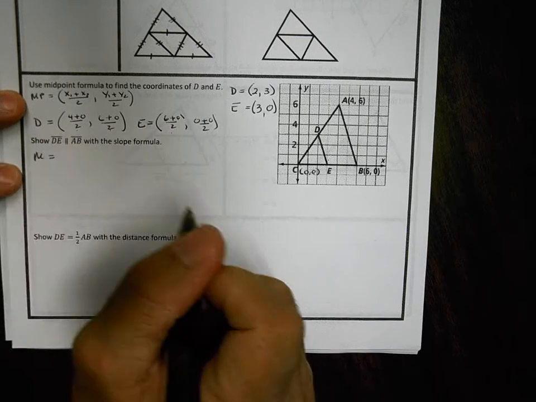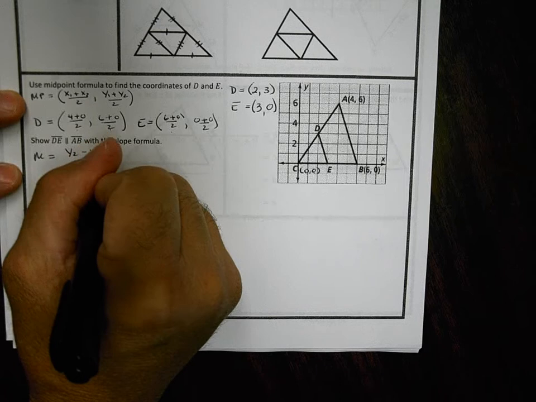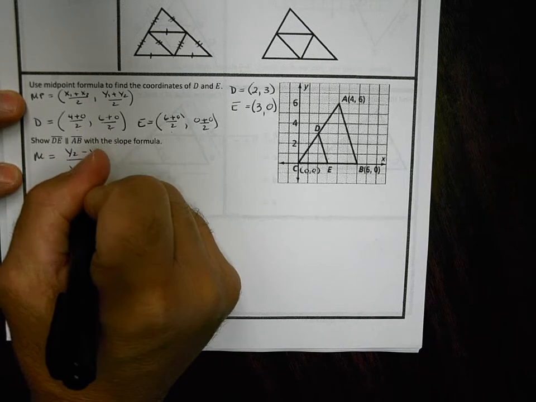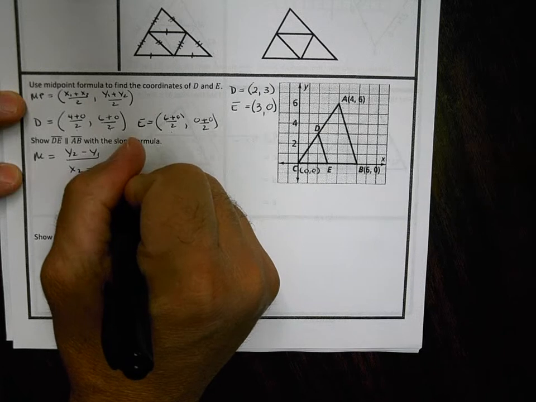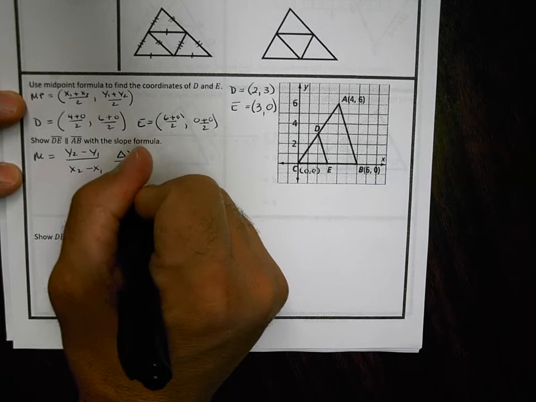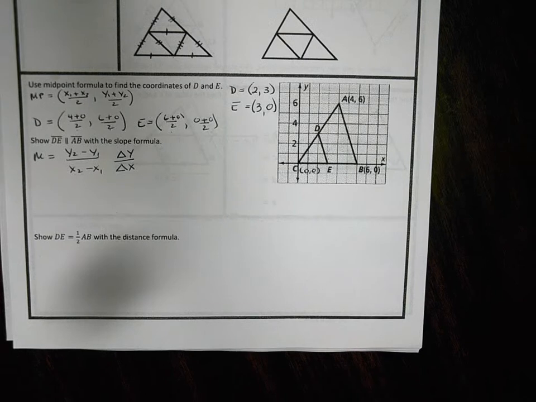So remember the slope formula. Slope formula is y2 minus y1 over x2 minus x1. I like to say delta y over delta x. Delta in math means difference. So the difference in y's over the difference in x's. All right, so let's find the slope of DE first.